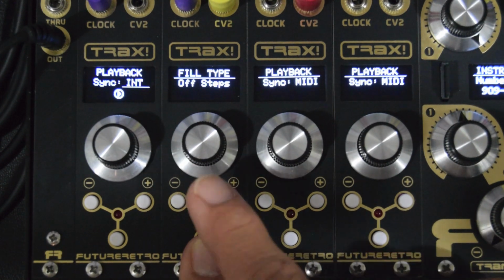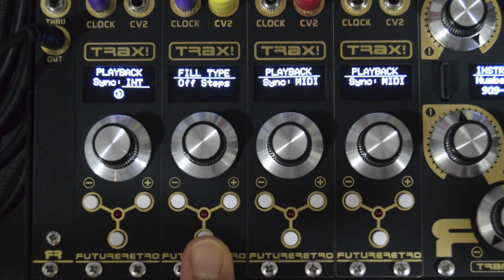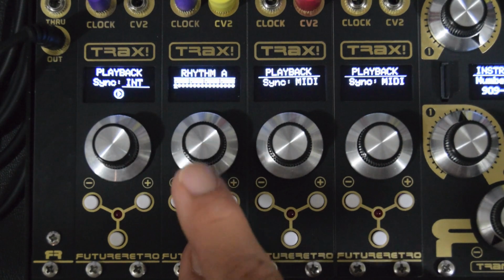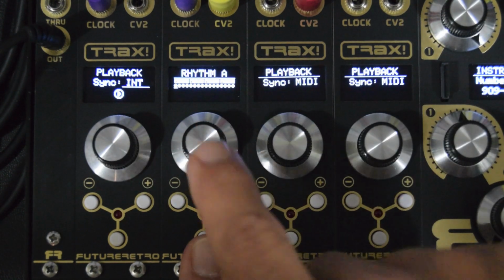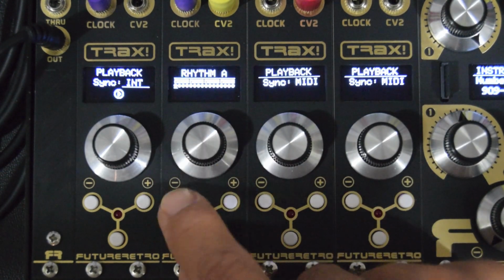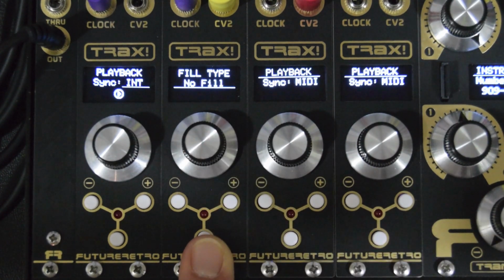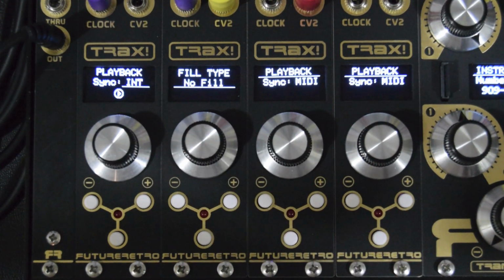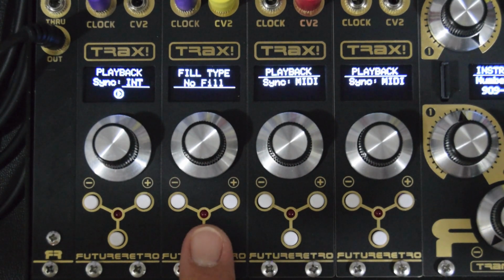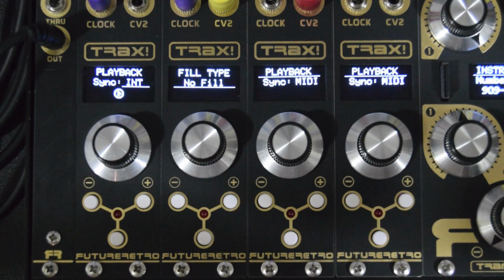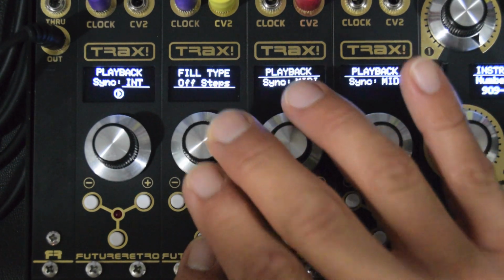What that's going to do is produce a fill only on the steps that are programmed as off or 0 or empty in our rhythm part here. And then you've got no fill. And no fill just means that all the modes that can generate a fill by pressing the tap key, it'll prevent that fill from occurring. It's just a little safety measure that's there.